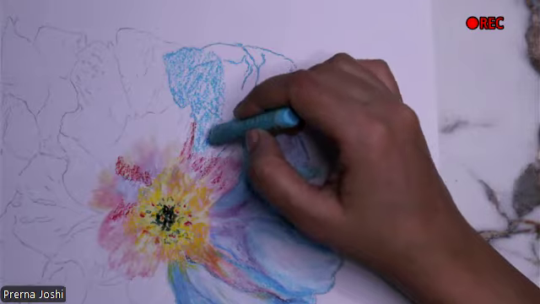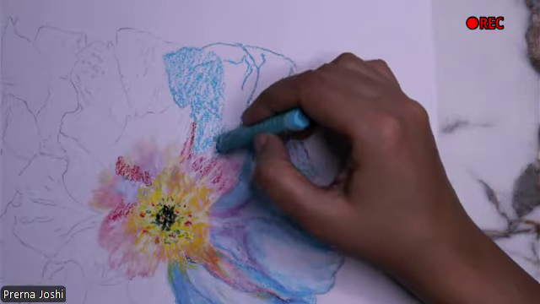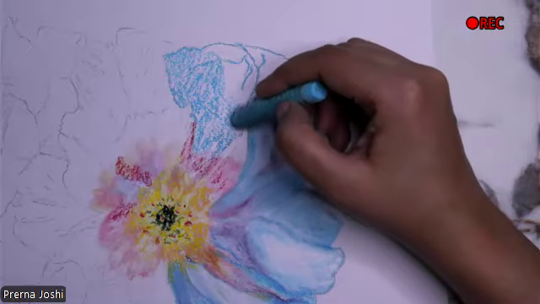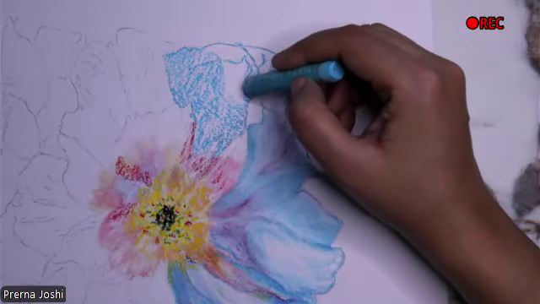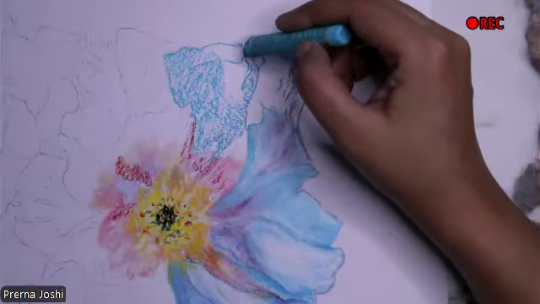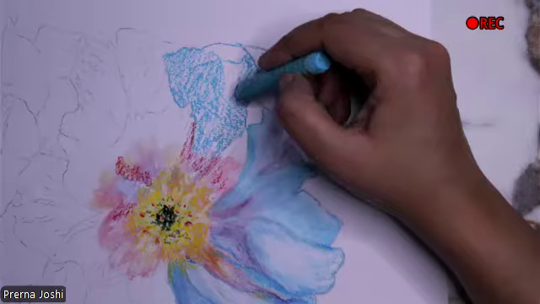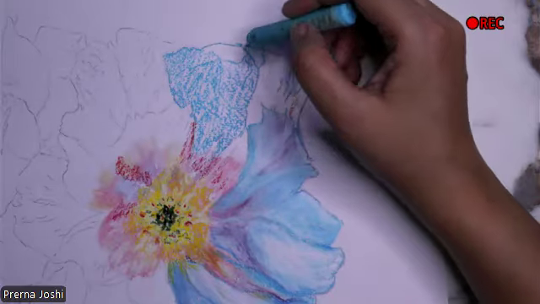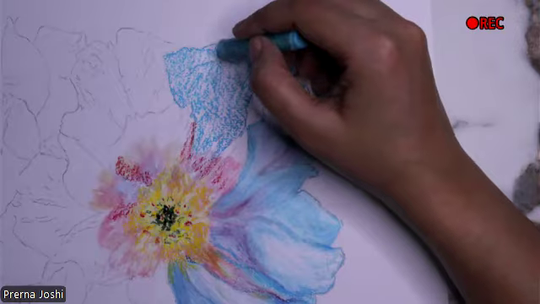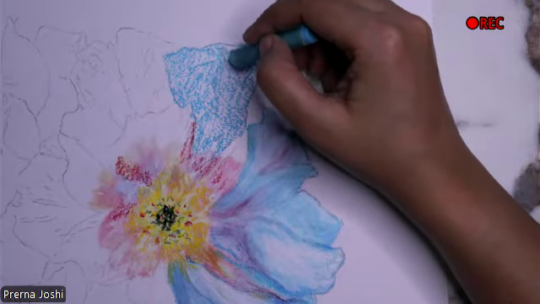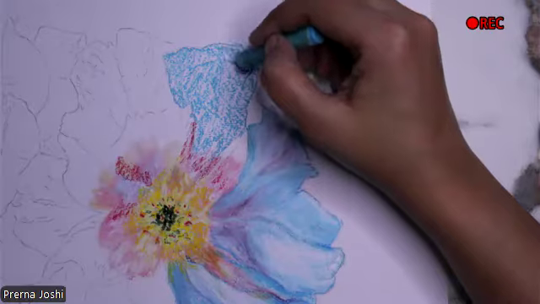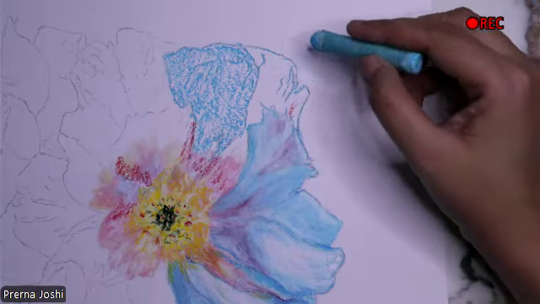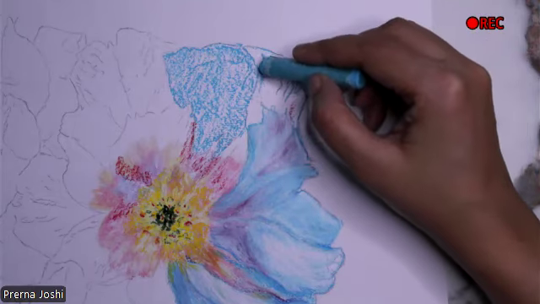See, with a light hand, and upward direction. So wherever you see blue color, you just apply this as base. Okay, same way I'm going to apply here.